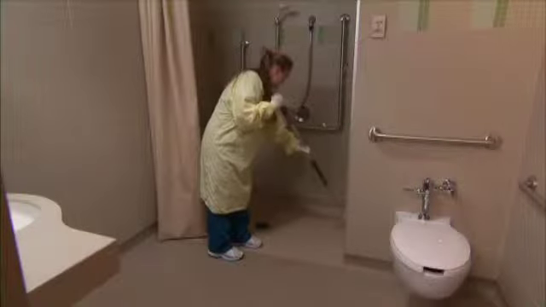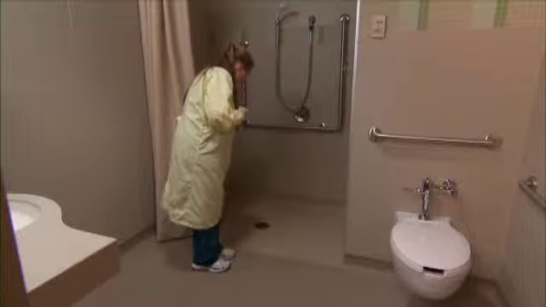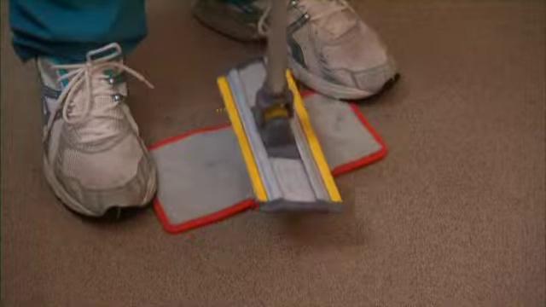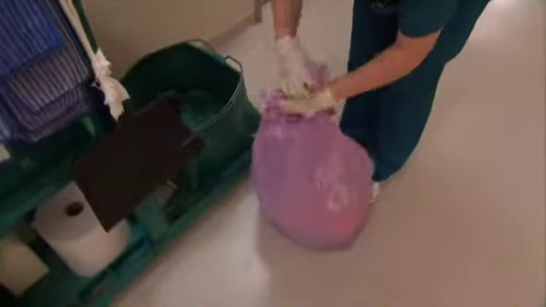Start at the back of the room and work towards the door. Remove the microfiber mop pad when soiled and when finished cleaning the room, and set aside for laundering. Send the soiled microfiber pads for laundering at the end of the day.